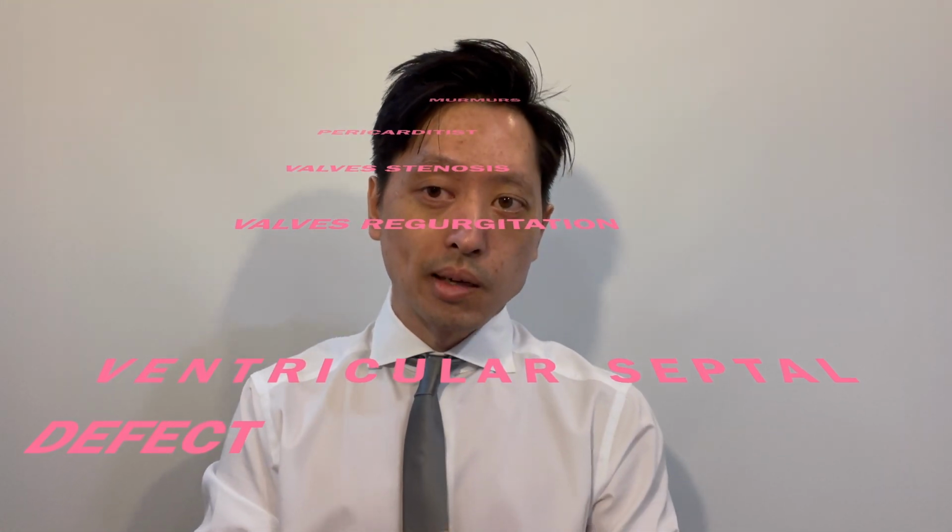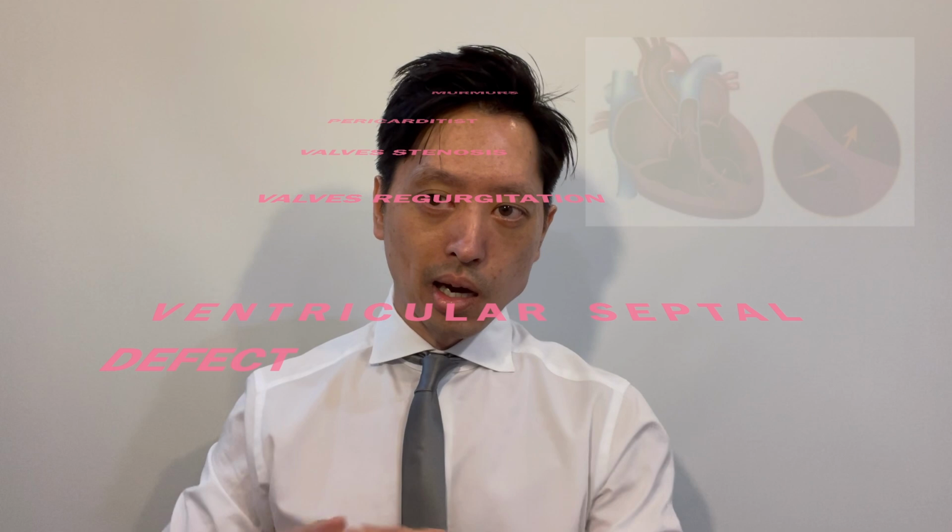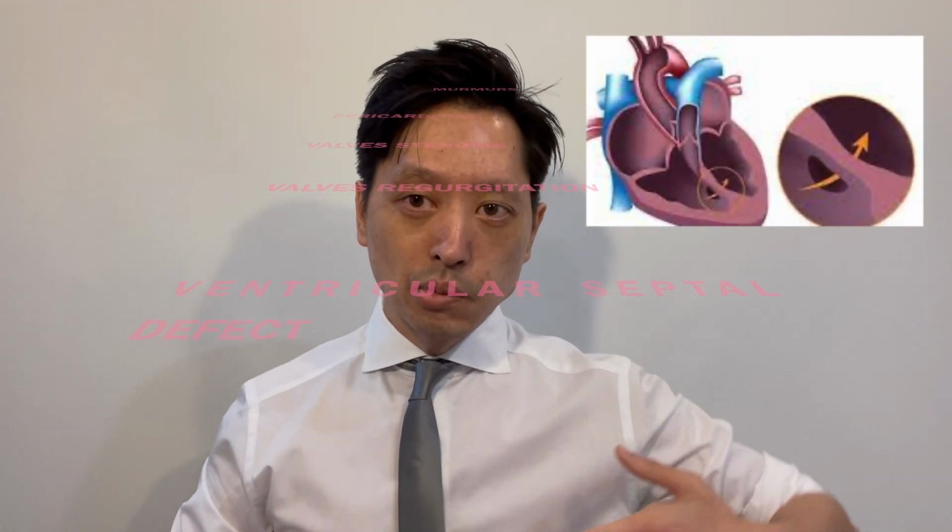Another murmur is when, let's say, there's a hole between the left side of the heart and the right side of the heart, and the blood can move through between them. Usually we see this in something we call ventricular septal defects. We could hear the blood flow through the hole of the heart too. And when we hear a murmur, we're usually going to do an EKG on the patient, and an echocardiogram to see the structure of the patient's heart, to see the defect, and to see if we need to correct the defect or not.